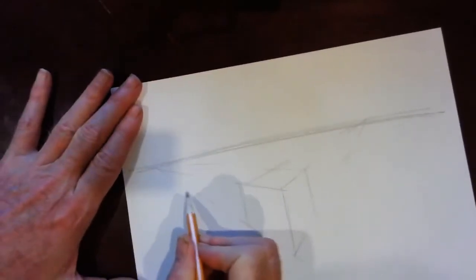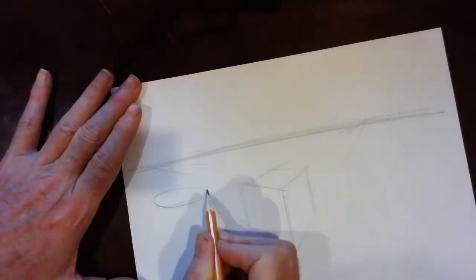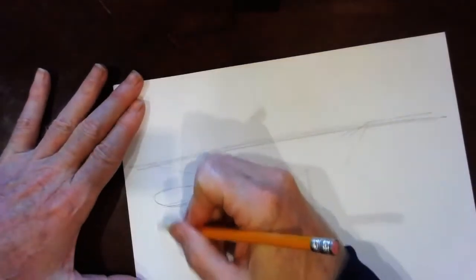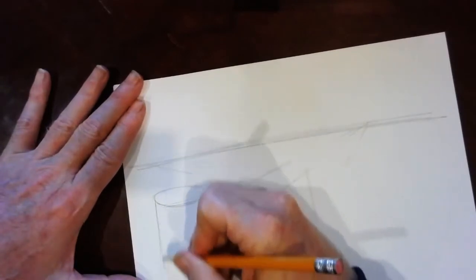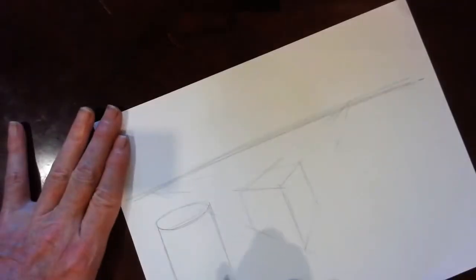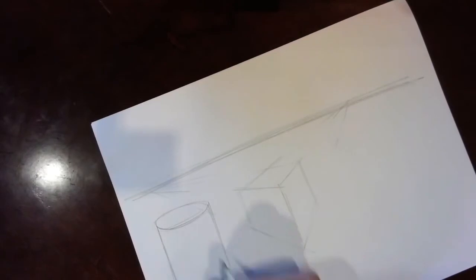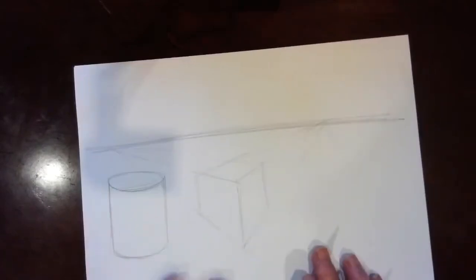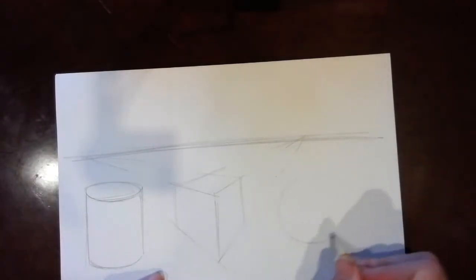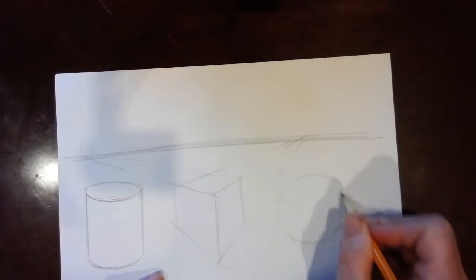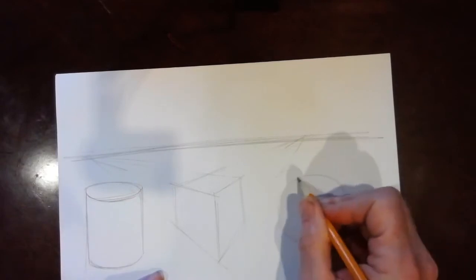Next thing I want to put onto the side next to it is a cylinder. Just like we've been doing. And just not quite there. Alright, so we have a cylinder. Keep working on it. And a sphere. Nice circle. Now you can use any ruler or object that you need to help you make these. I'm going to do everything freehand right now.